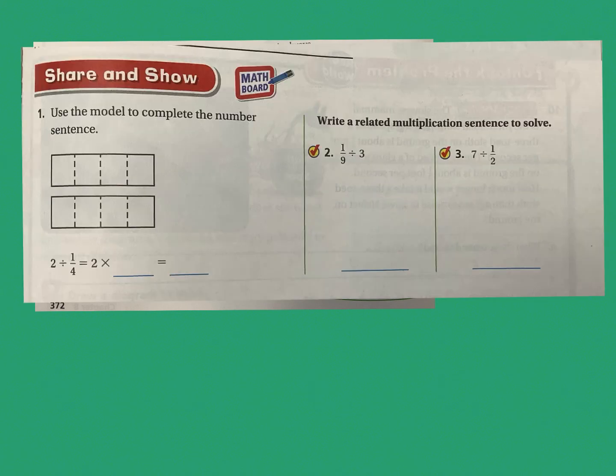Let's look at the share and show. Question number 1 says use the model to complete the number sentence. I have 2 whole candy bars. They've been split into 1/4 pieces. This is the same as 2, and then if we flip that over, it's 2 times 4. There's 1, 2, 3, 4 pieces here, and 1, 2, 3, 4 pieces there. So 2 times 4, and 2 times 4 equals 8. That's just representing how many pieces I now have. So that's how that models out.